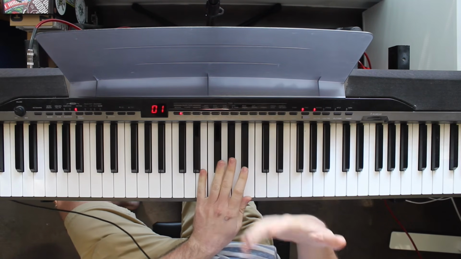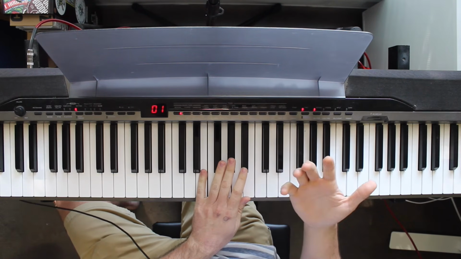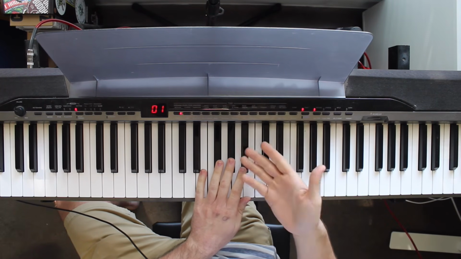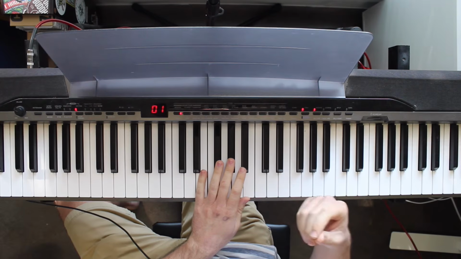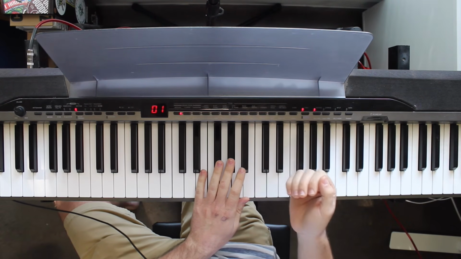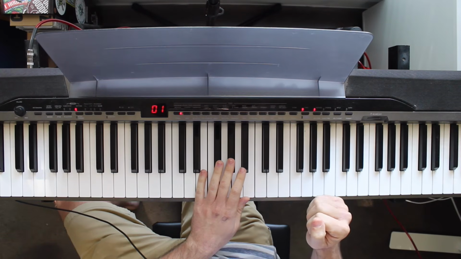What I did is I picked something that sounded good to my ears and I went with it. And if you like how I'm playing it, I would encourage you to go ahead and take it from me. Otherwise, you can listen to the song and try to figure out what sounds good to you as far as playing the chords in the left hand.